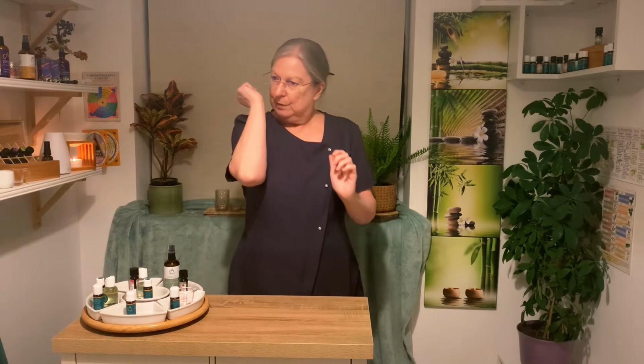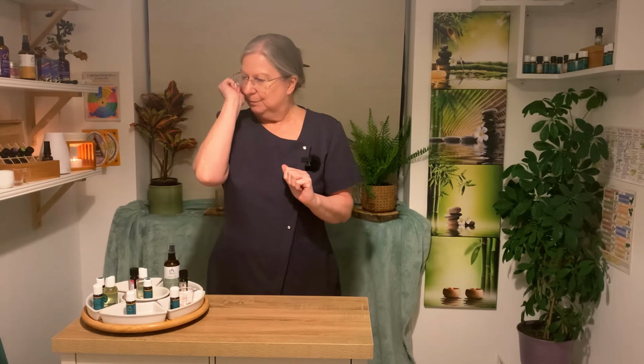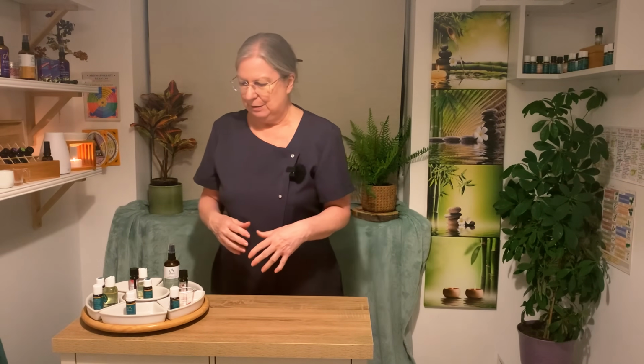And it has the most glorious aroma. It is definitely this mixture of a mild lemon aroma with a slight herby tang to it, which I really like. It reminds me of being out in the garden and being surrounded. I often have rosemary, lavender and lemon plants in the garden, and that has a very similar aroma, which is absolutely lovely.